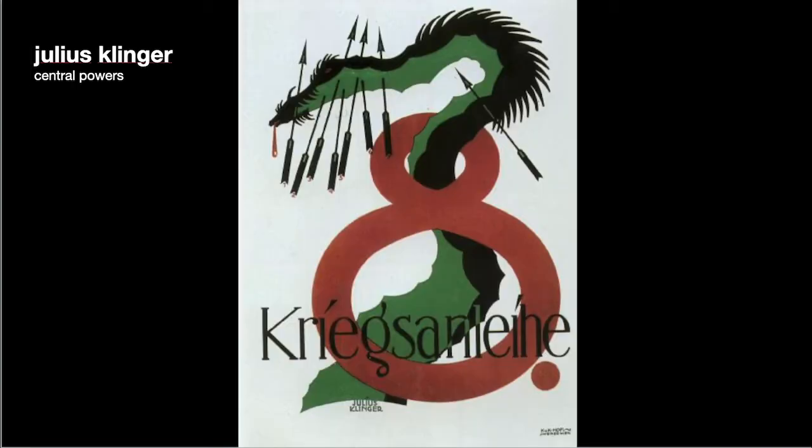Whereas this German poster, same war drive, this is where we can really see that shift in styles and this modern idea of Plakatstil, of a single focused graphic symbol. And to us, this might not mean very much. We've got this green, dragony kind of dude in the background who's dripping blood from his teeth, and the giant number 8 that's strangling him, and then 8 arrows that are piercing his skin. The artist signs it, Julius Klinger, down below. And this is, again, a poster for the 8th War Drive in 1917.